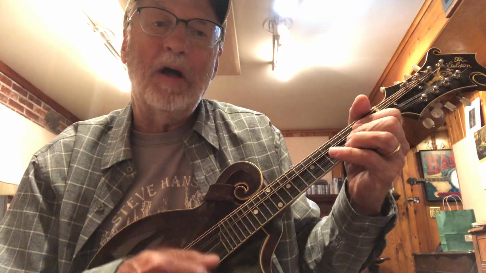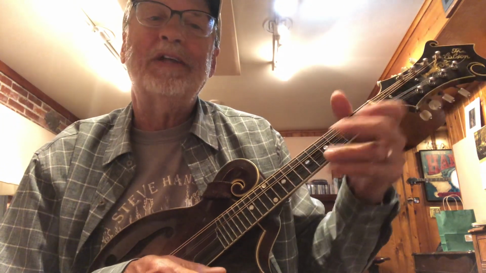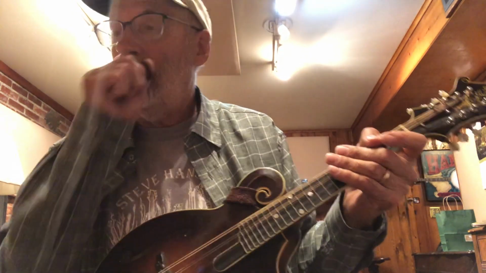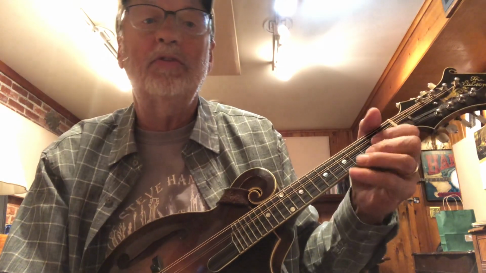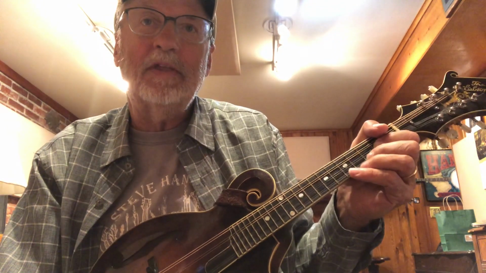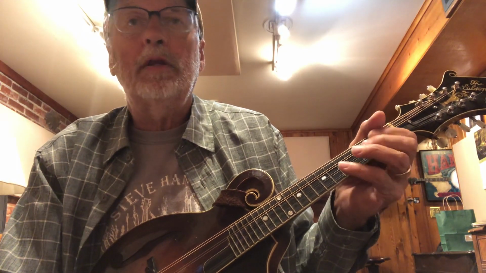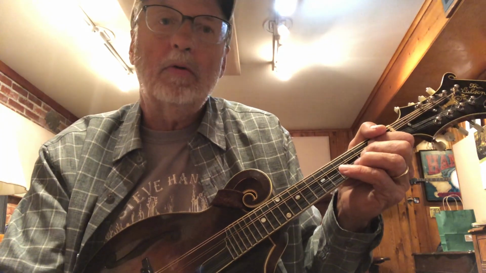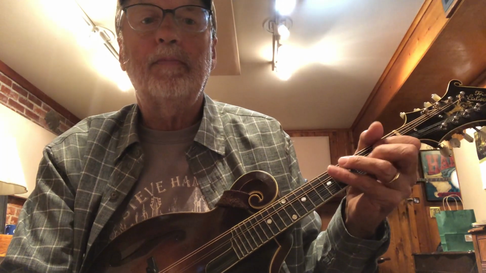So C would be 1, F would be 2, and G would be 3. In blues, they didn't really have much use for the other chords of the key. But in songwriting and in determining harmony, those other chords become more important.